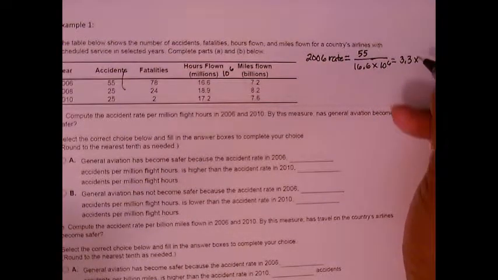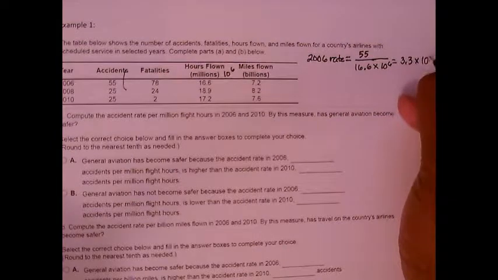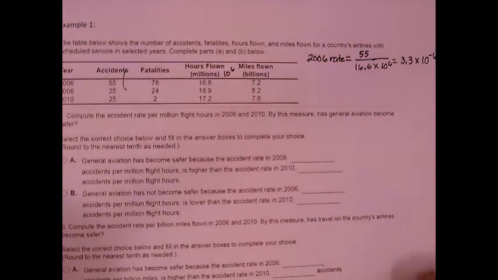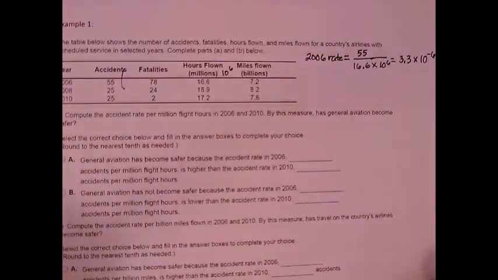When I pull that out of the denominator, it's going to be 10 to the negative 6. Anytime you've got an exponent in the denominator and you pull it out, that exponent becomes negative. So we get 3.3 times 10 to the negative 6.